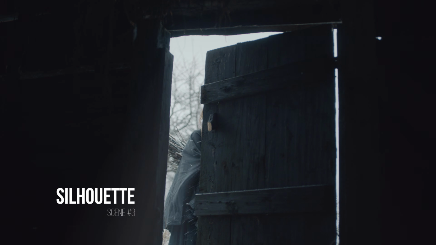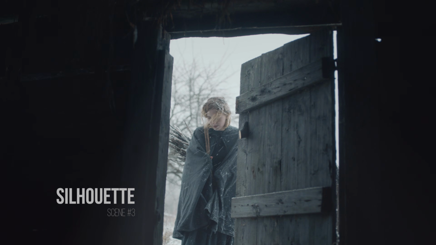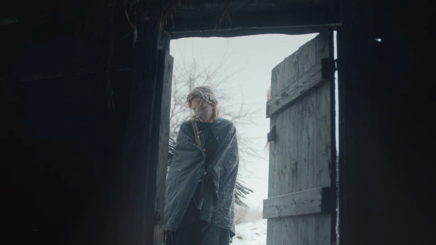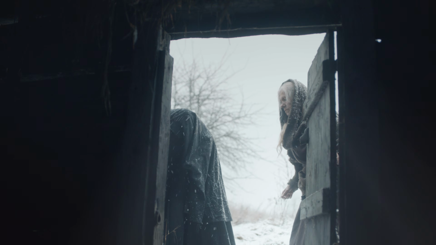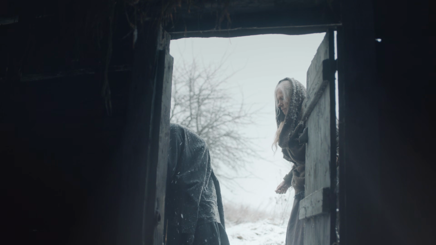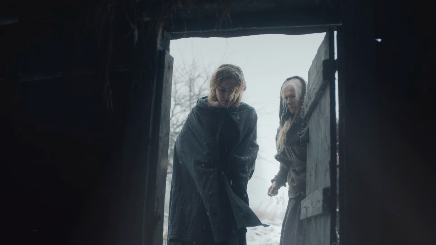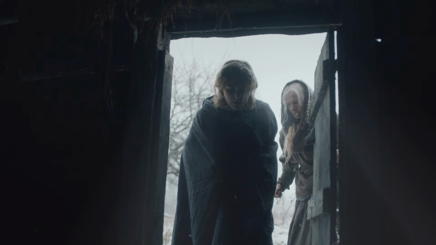Scene number 3. Silhouette scheme. Dark key is a quite interesting tool to make a contrast image. For example, I use this technique shooting a silhouette. Just find a dark place without extra light sources or block any extra light and set exposure to the outside light. You have deep shadows and detailed light areas.